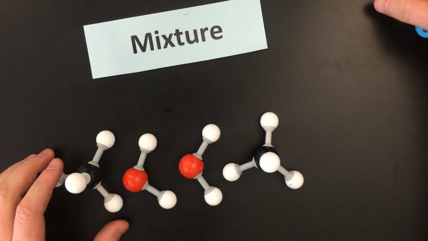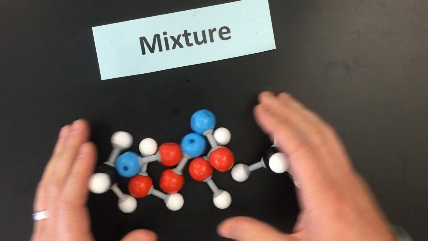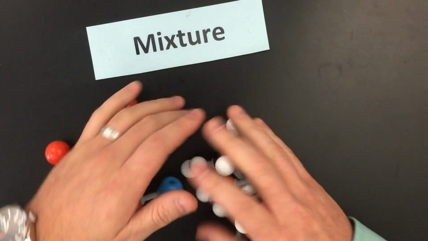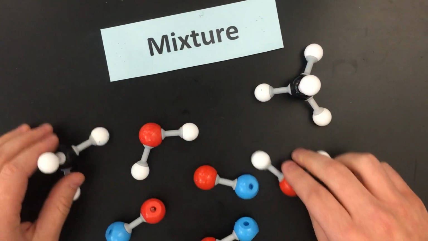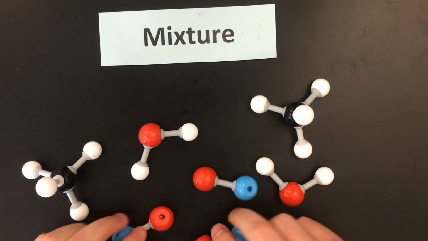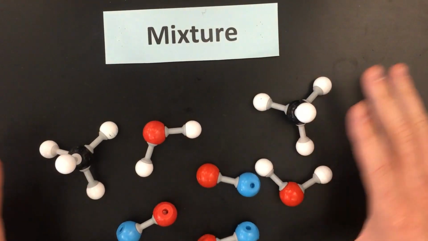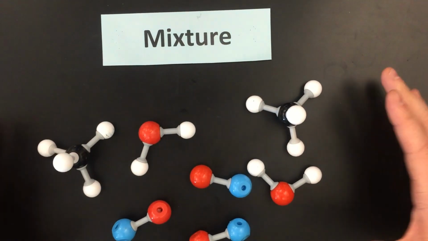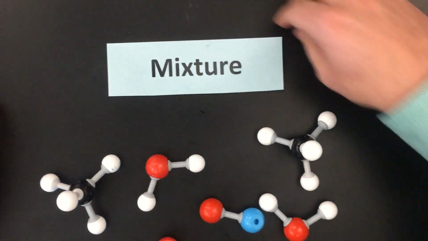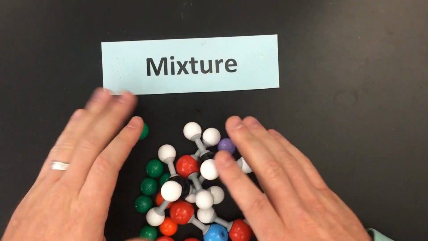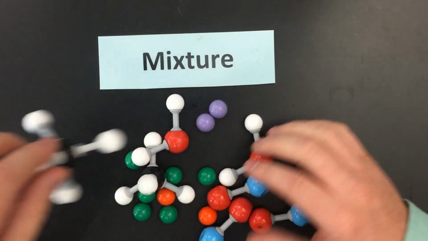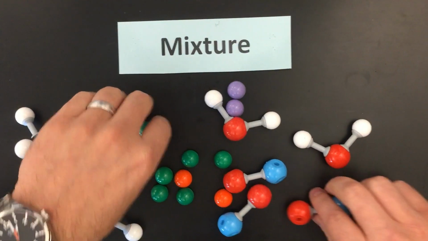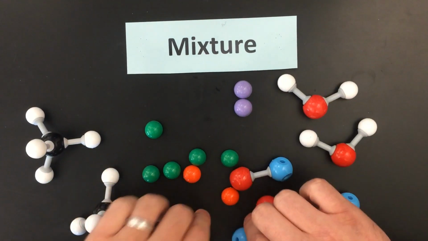We could have a mixture of 3 different types of compounds with these. We could swoosh them around. They don't chemically interact, and we can easily separate them and pull them apart. Mixtures are very easy to separate. So this would be another mixture of compounds. We could bring in all the elements and now have one big mixture of elements and compounds, and we can very easily separate them back apart from one another and see each piece.